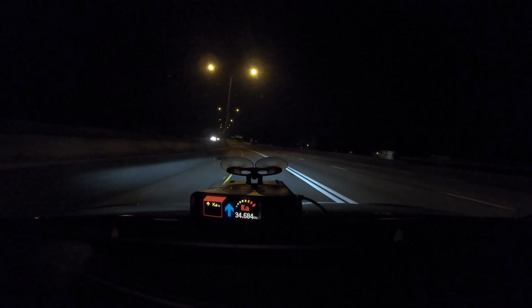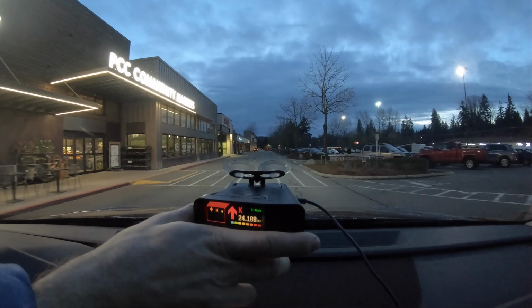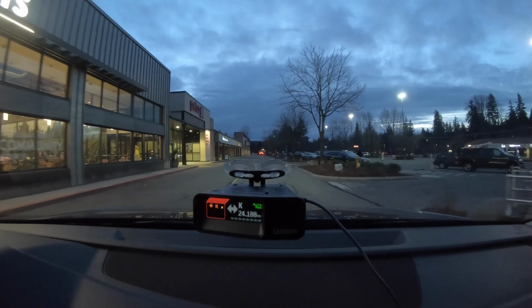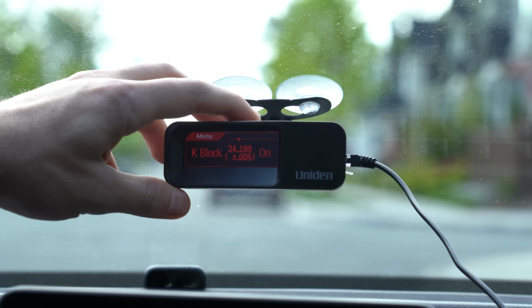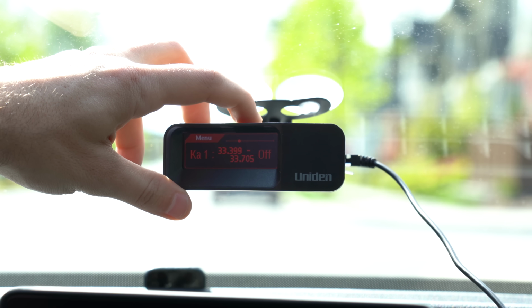Hey, what's up guys? So in this video we're going to be talking about the Uniden R7, and specifically we're going to go over the different buttons and features, go over how to use the different features on the detector, and then we're going to dive into the different menu options and settings and go over how to configure the detector to customize it the way you want, optimize the performance, and help cut down on false alerts.